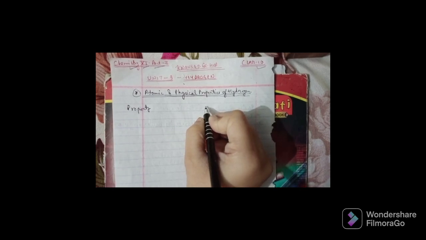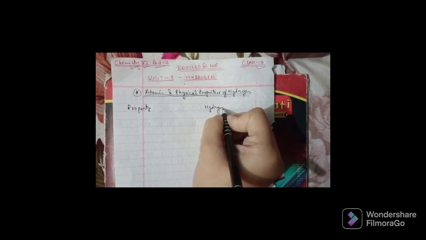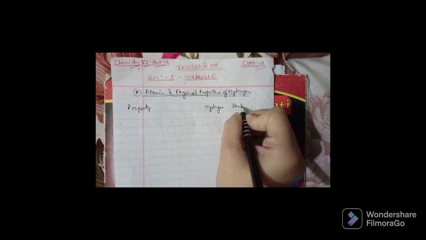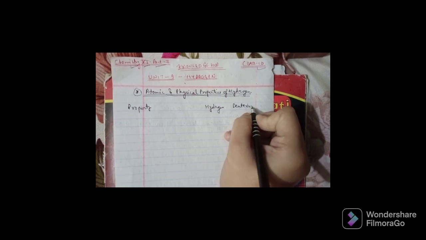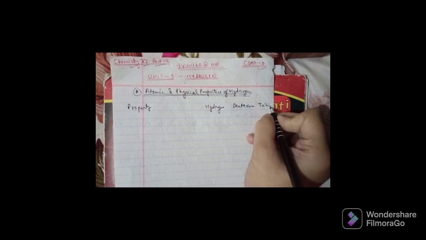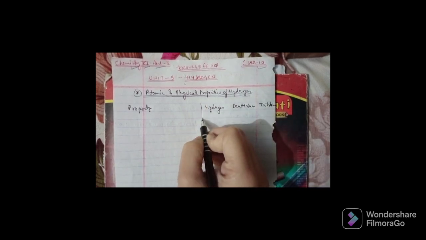Then we have hydrogen, deuterium, and the other one, tritium. So we go for the properties here.